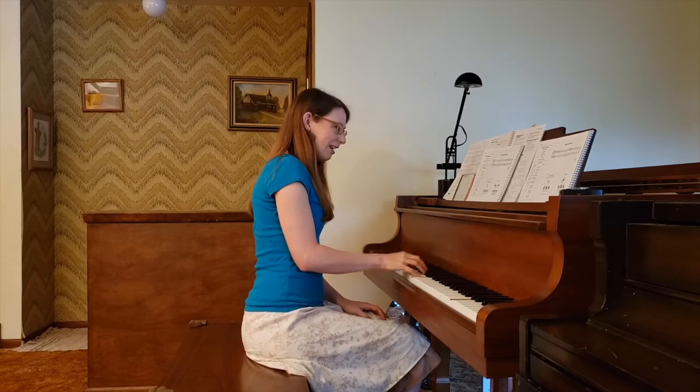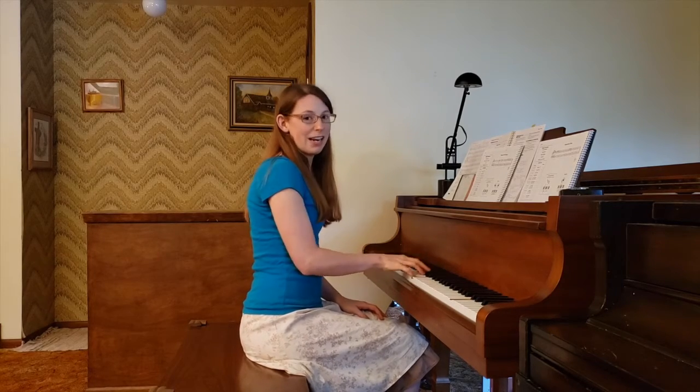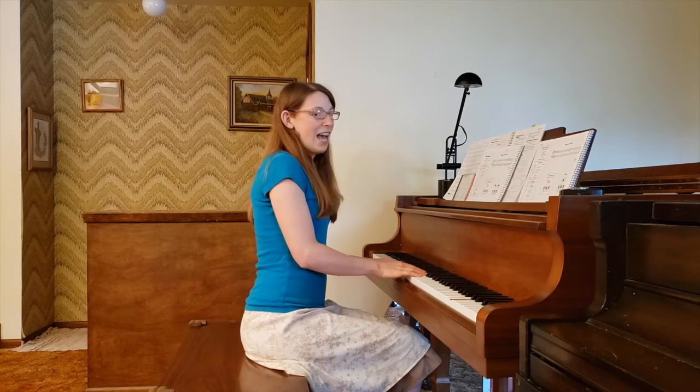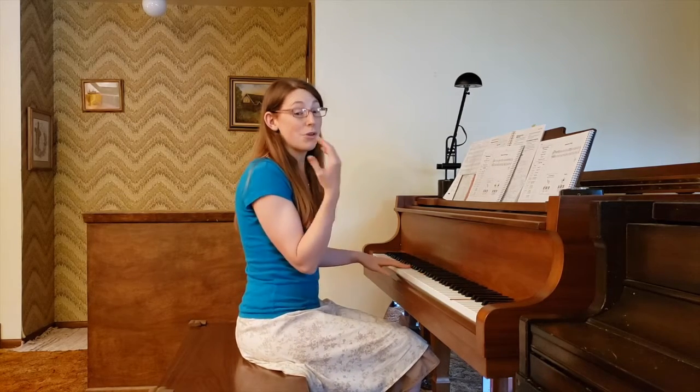So I'm going to play my tonic dominant tonic melodic cadence in D minor. And I'm going to transpose both the melody and the accompaniment.